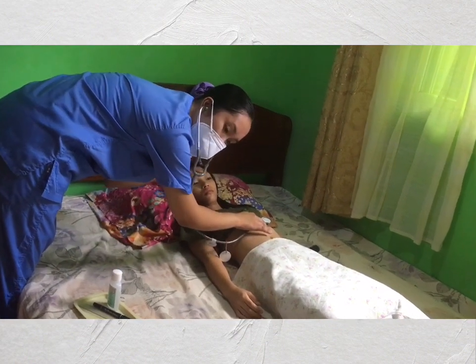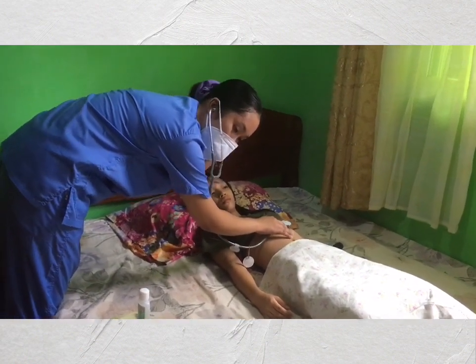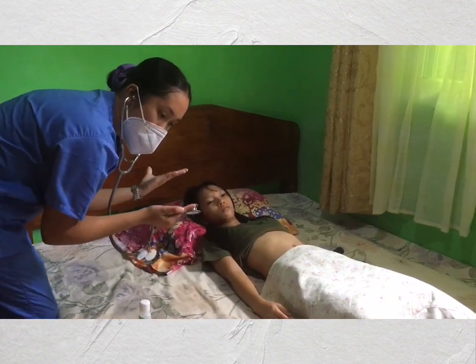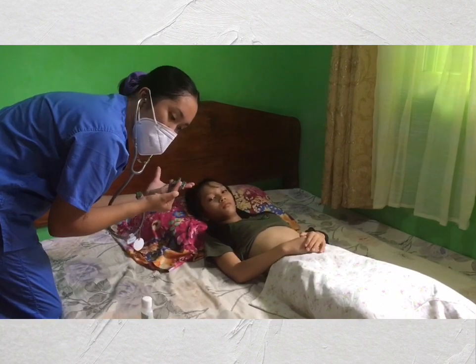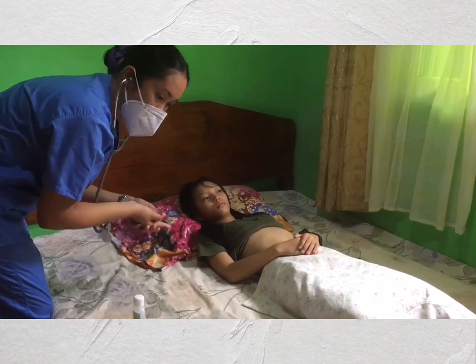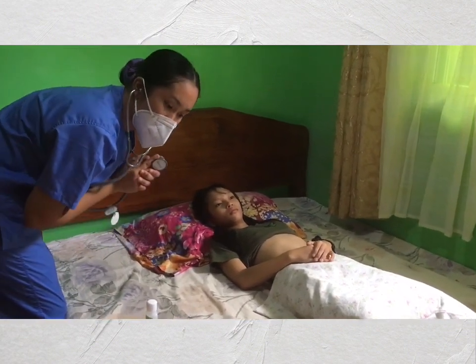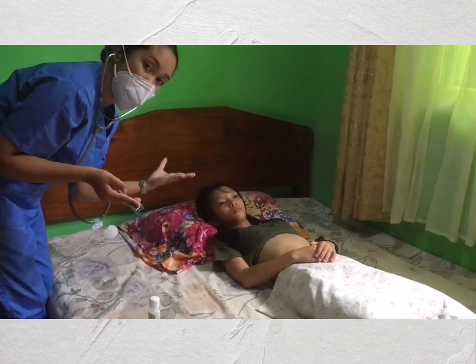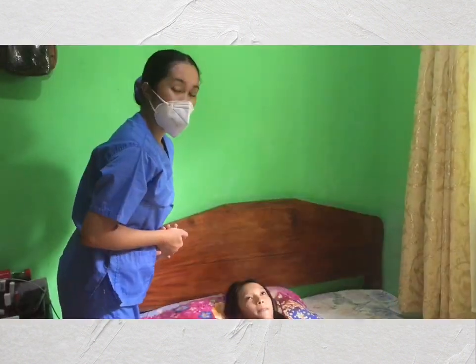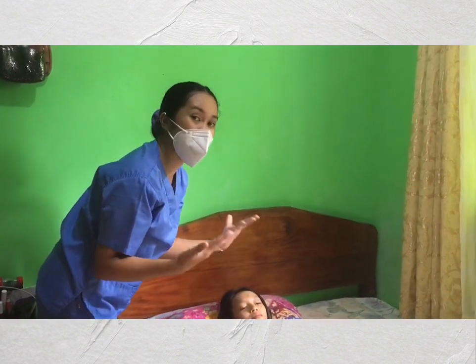So, bruits are not normally heard over the abdominal aorta, renal, iliac, or in the femoral arteries naman. So, walang bruits na naririnig. So, it's normal. Next na gawin ko naman is percussion.